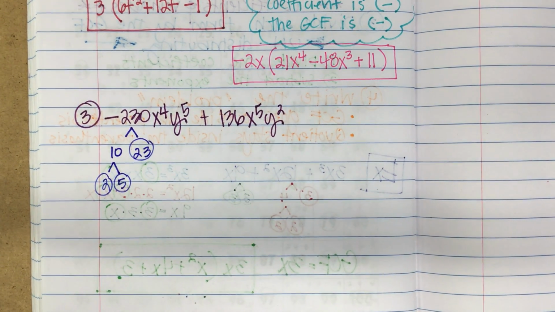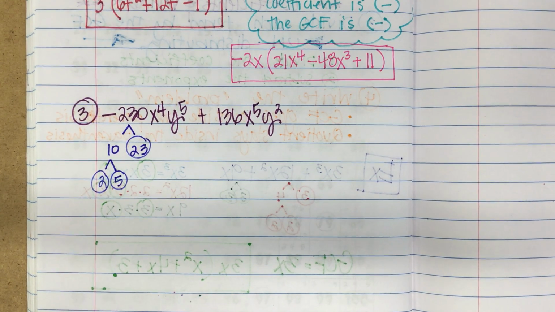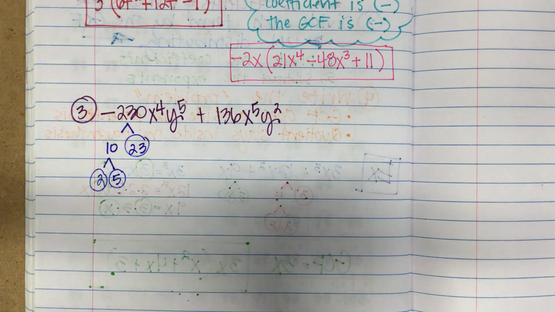136. I don't know factors of 136, but I do know it's even, and even numbers can always be divided by 2.